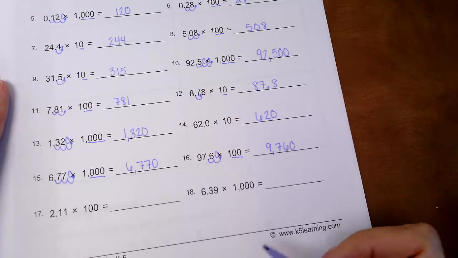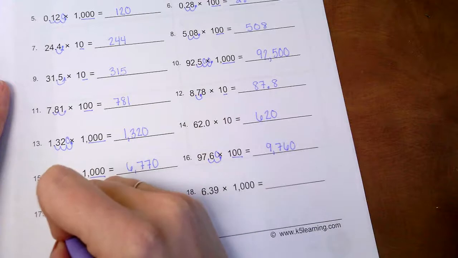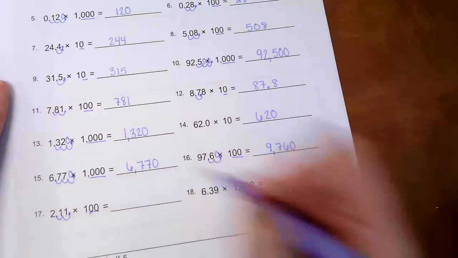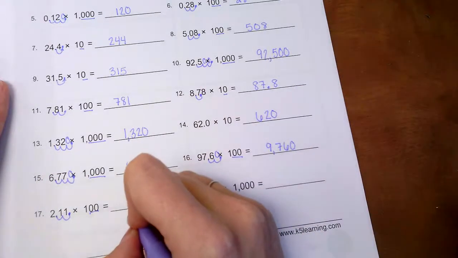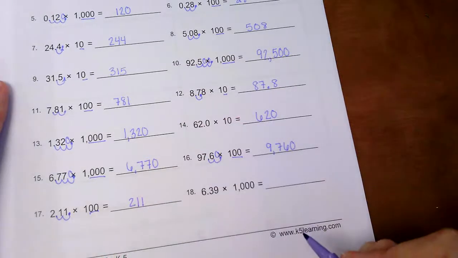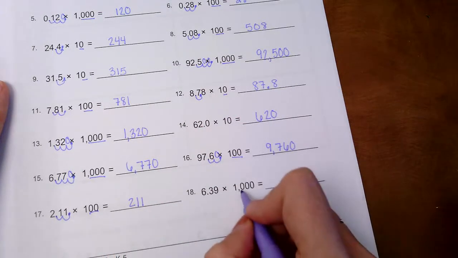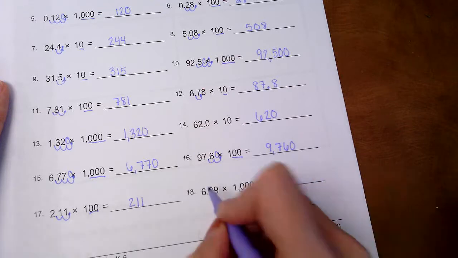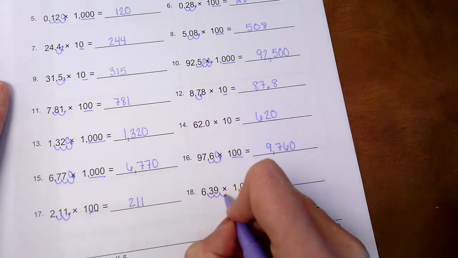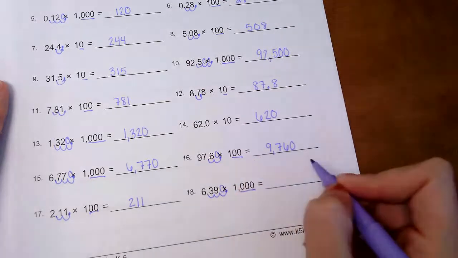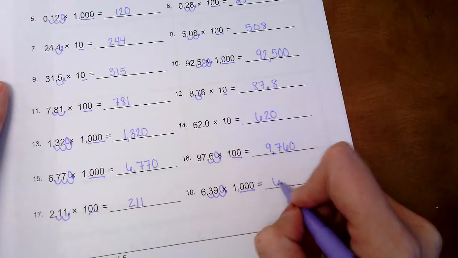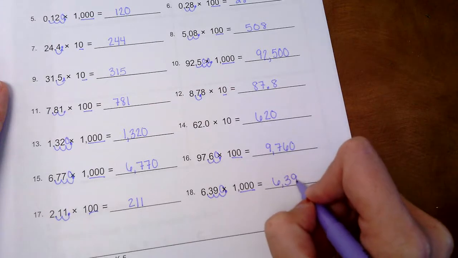2 and 11/100 times 100 is 2 places to the right. So my decimal point ends up behind the 1, so 211. And the last one, 6 and 39 hundredths times 1,000 is 3 decimal places. So we go 1, 2, 3 decimal places, fill in the 0. We get 6,390.